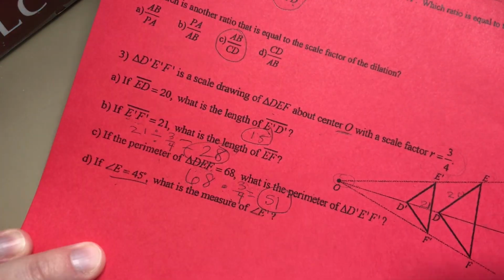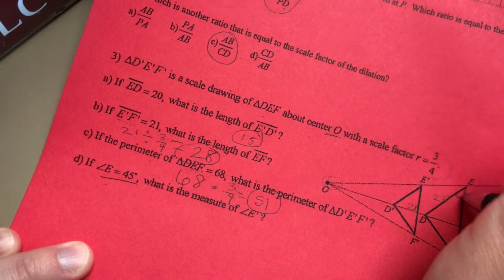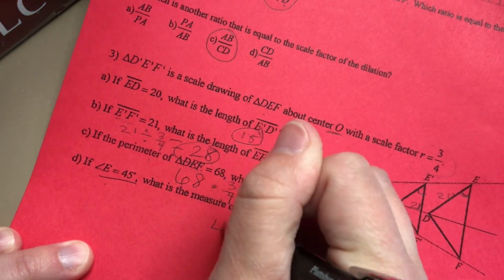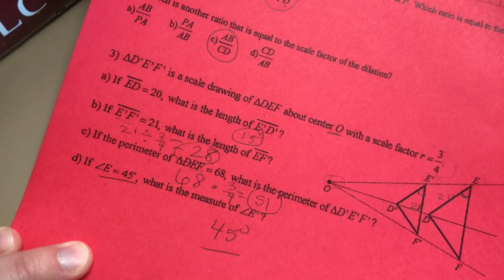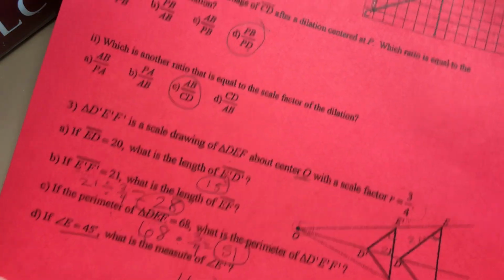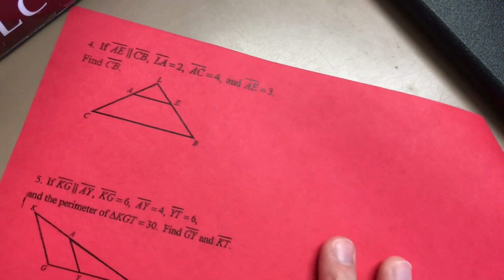And if measure of angle E, so this angle here is 45, what's E prime? Well, it's also 45 degrees, because another big thing to remember about dilation is that it keeps angles the same. It preserves angle measure.